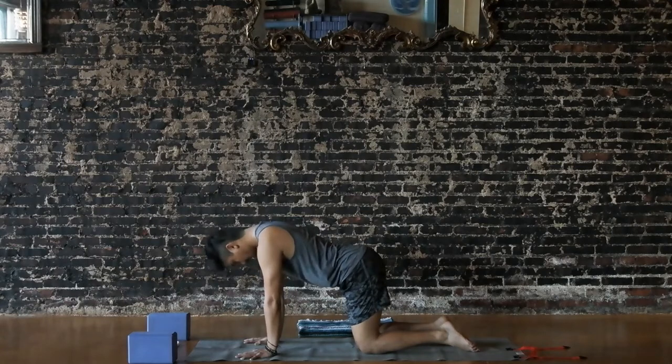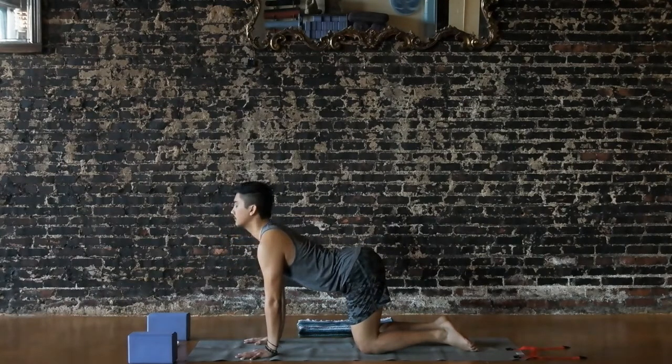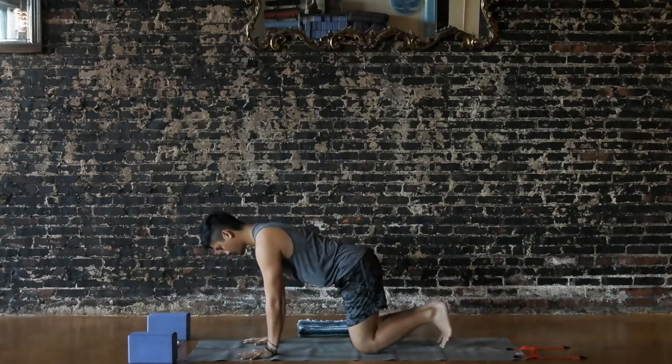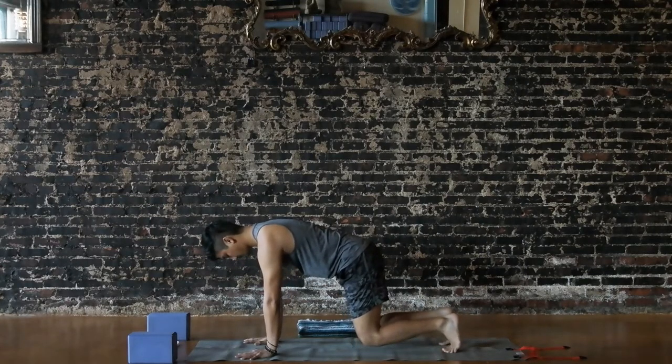After your next cat pose, find your neutral spine. Spread your fingers wide and lift your knees an inch off the mat. As you push into your hands, plug your hip bones in and reach back through your sitting bones. And lower your knees to the floor.